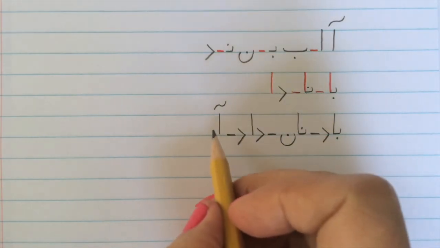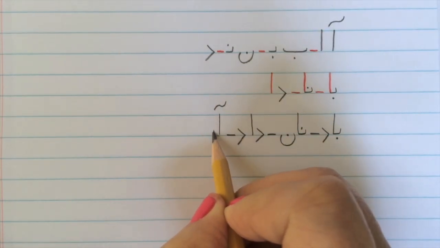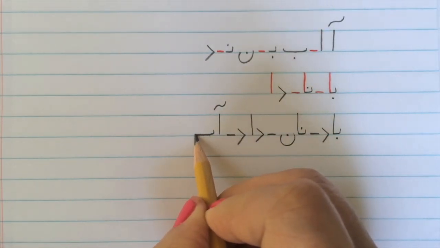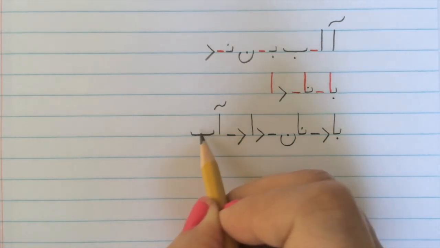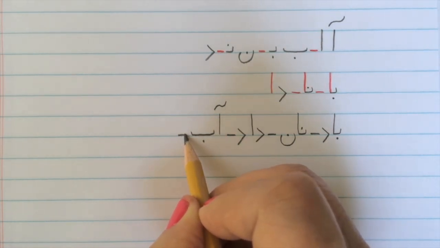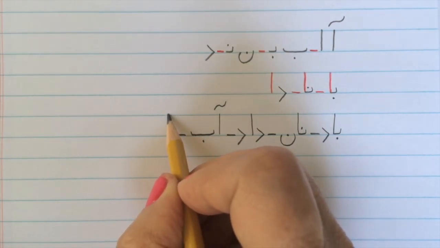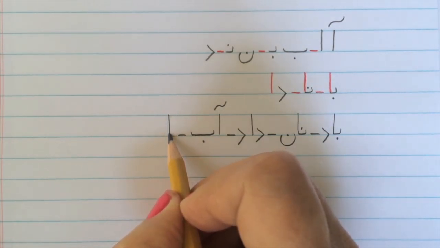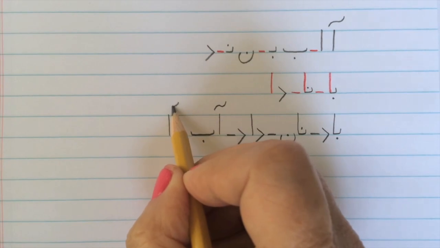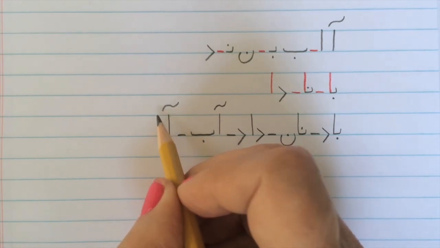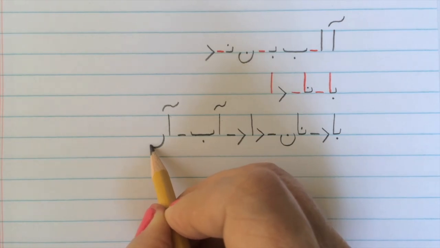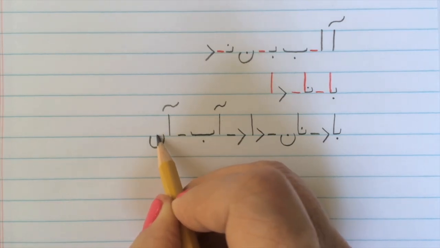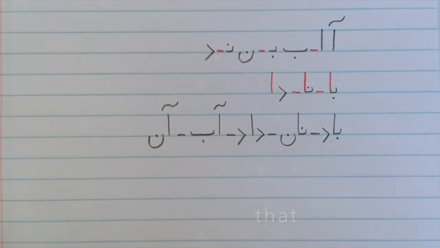Now, I add one bebozorg, which is used at the end of words. It becomes ab. Now, I'll write another ayba kola. A. Then, if I add a nun bozorg, a big nun, at the end, it becomes an.